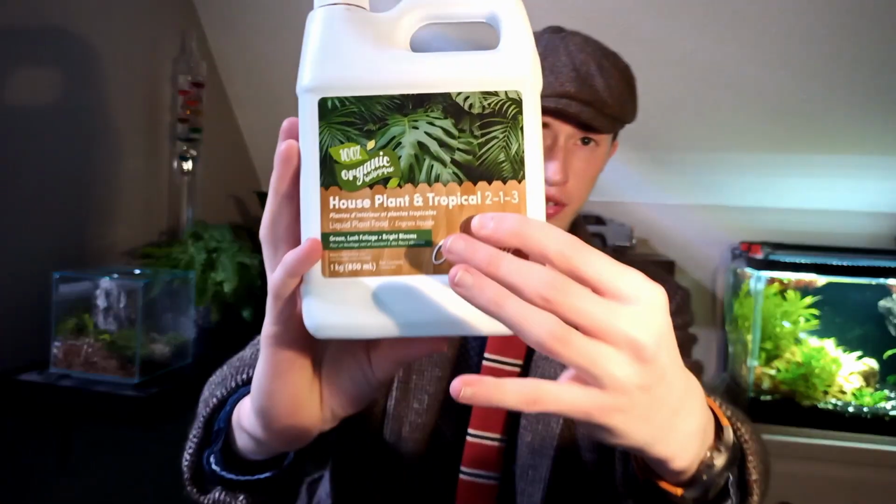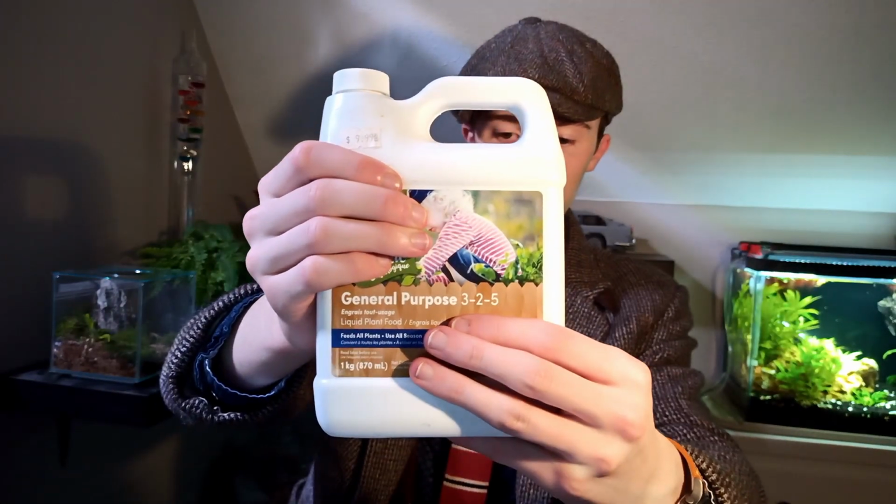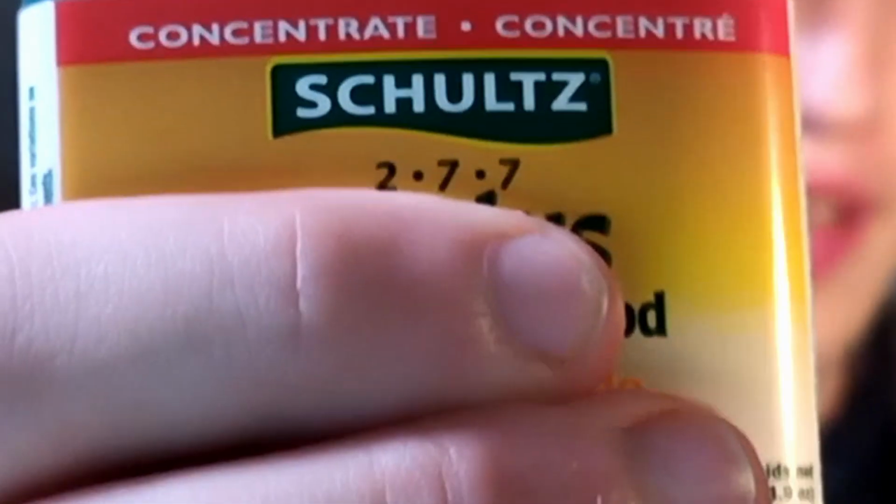Okay, so now we know some of the options, some of the types of fertilizer we can get. You'll notice that for these anyways, I don't know if you can see there, but we've got 3 numbers. A 2, 1, and a 3. On this container, we have a 3, a 2, and a 5. And for this one, a 2, a 7, and a 7.